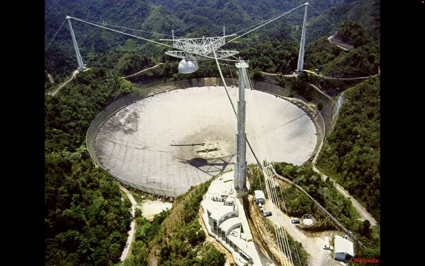Actually, what they can do with these cables up here is they can move the secondary. So if they move it off to one side, it'll sort of see light reflected from the opposite direction. So you do get a little bit of control to sort of steer which reflections you're looking at from which part of the sky. But you're mostly just looking at things that are close to straight up above. On the other hand, it's a huge telescope, which means you get to see very faint things.